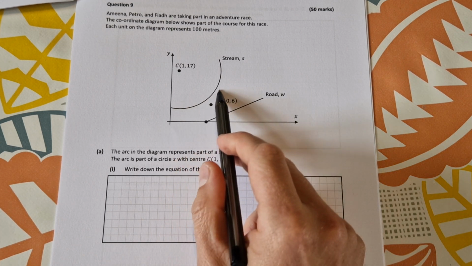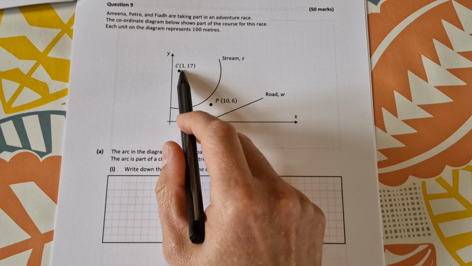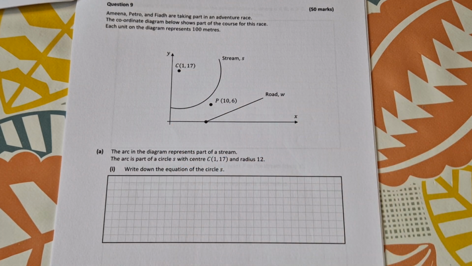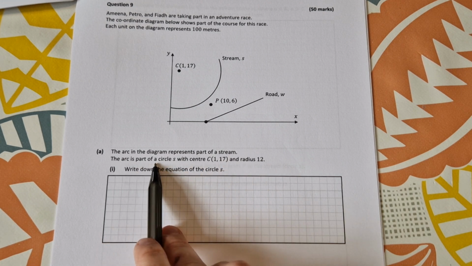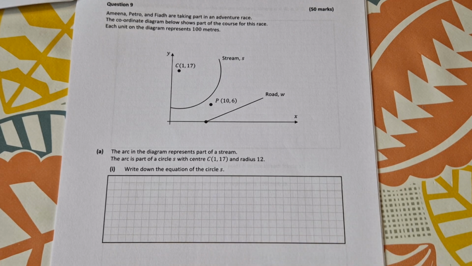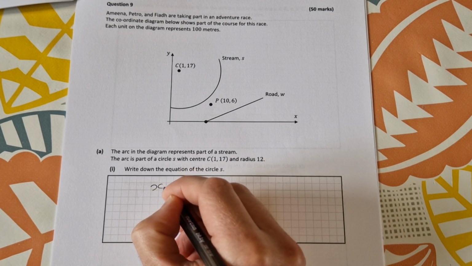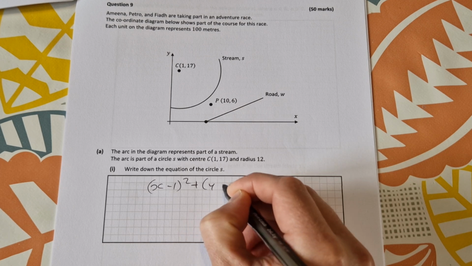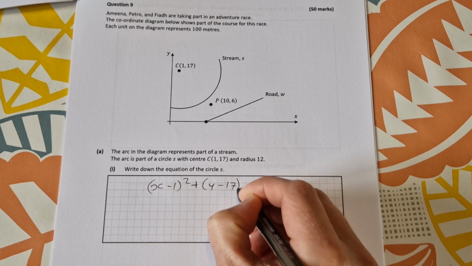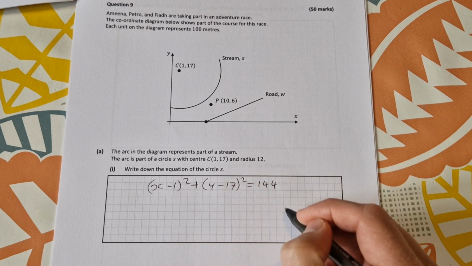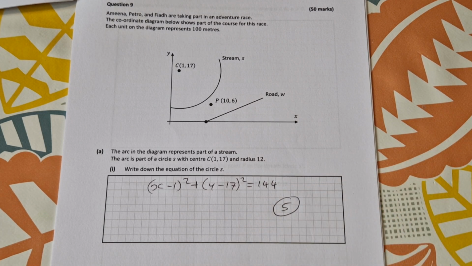So we have a stream here, that's a circle with center C. We have a road W here, and we have a point P at (10, 6). The arc in the diagram represents part of a stream. The arc is part of a circle with center (1, 17) and radius 12. Write down the equation of the circle. That'll just be (x − 1)² + (y − 17)² = 12², which is 144, for a nice easy 5 marks.